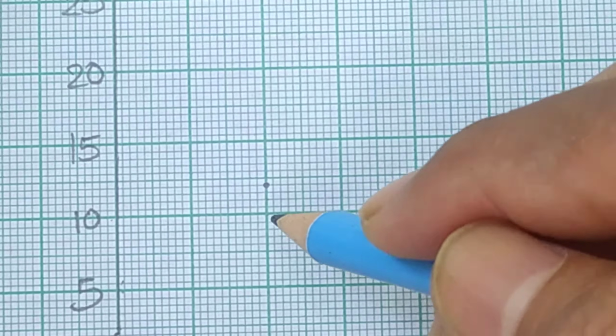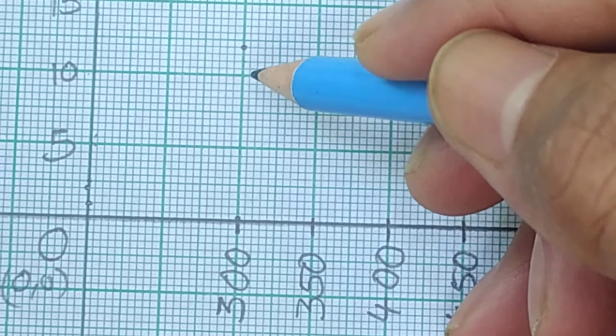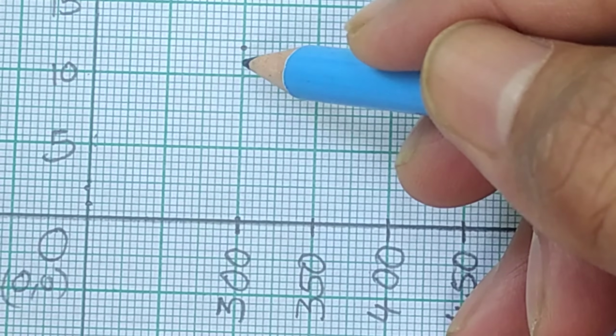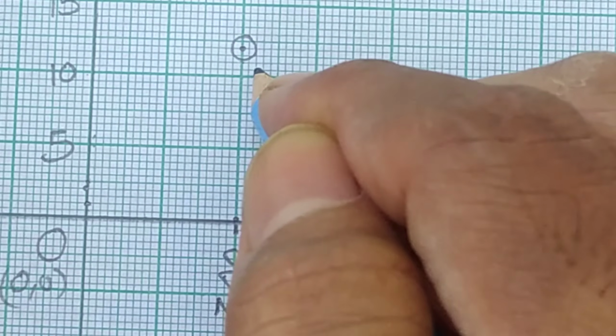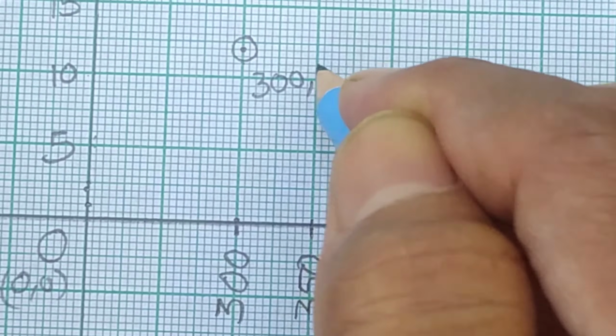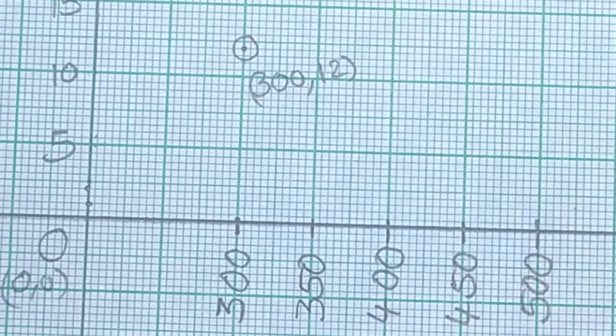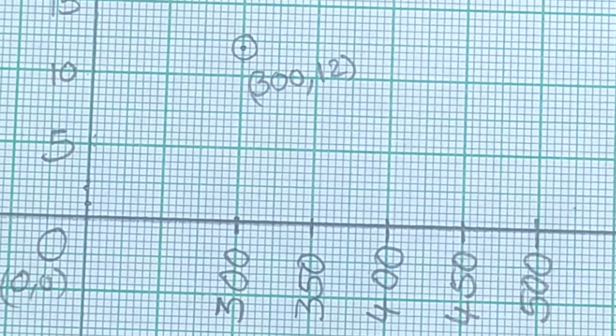So, here on this 300, you just go to 10, after 10 leave one line, this is 11, leave one line, this is 12. So, this point can be written as 300 comma 12. I am writing here 300 comma 12, right. Now, let us see the next point.